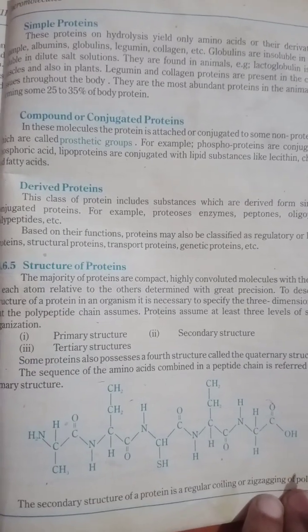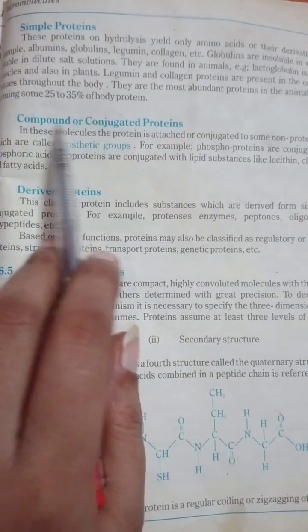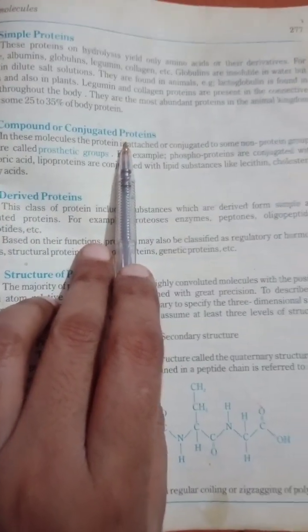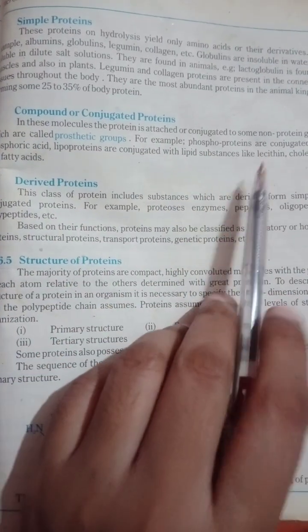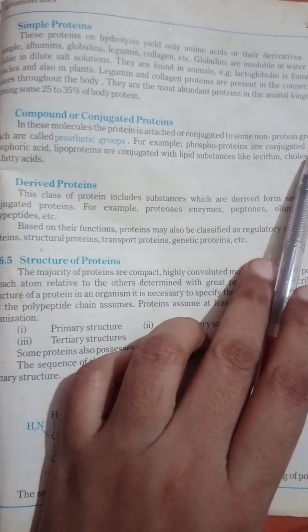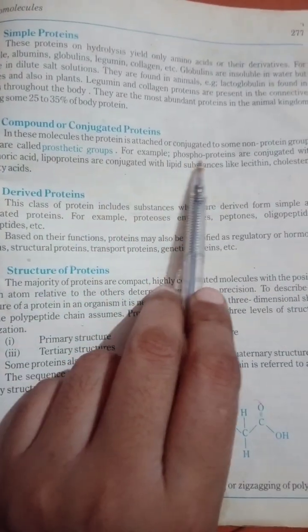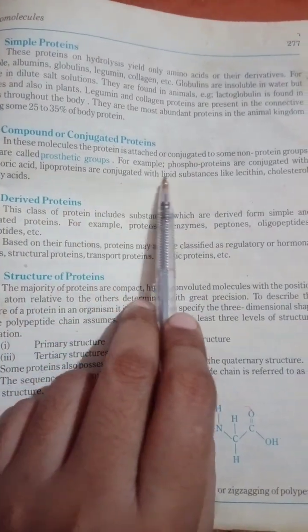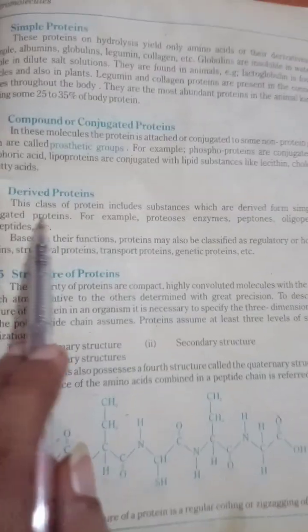Today's lecture is about proteins, and we have to study from the second heading, compounds of the conjugated proteins, on page number 277. In such types of proteins, a protein portion is attached with a non-protein group, called a prosthetic group. For example, phosphoproteins are conjugated with phosphoric acid, and lipoproteins are conjugated with lipids like lecithin and cholesterol and fatty acids.